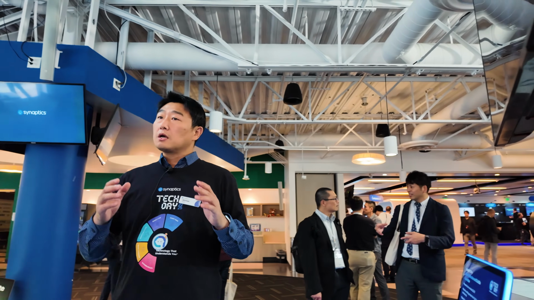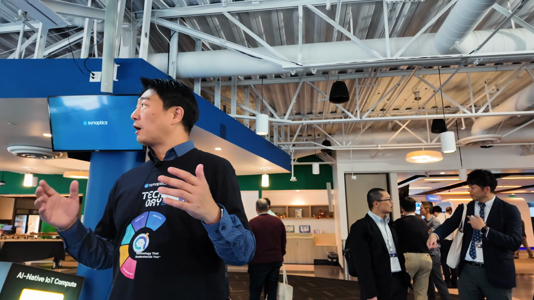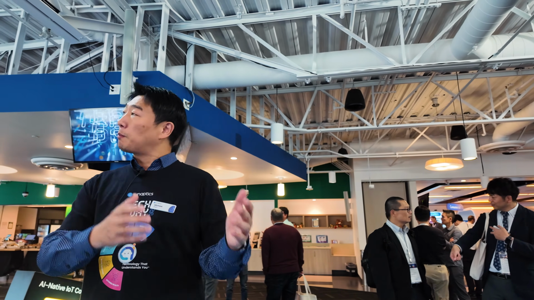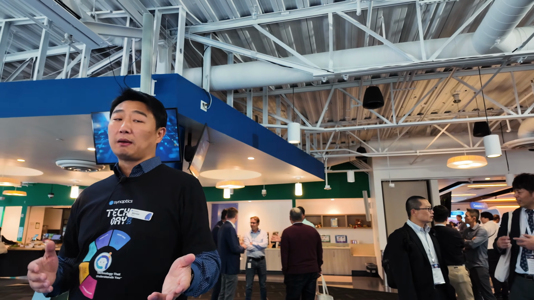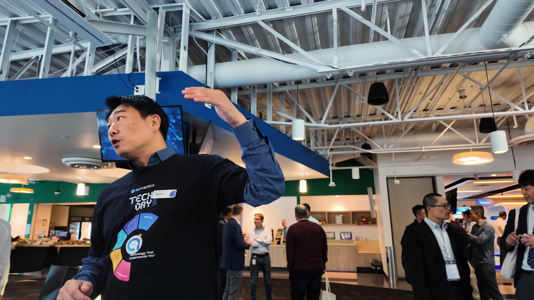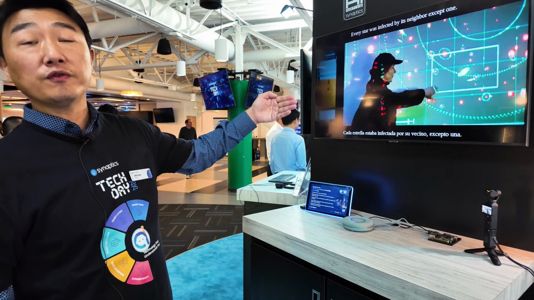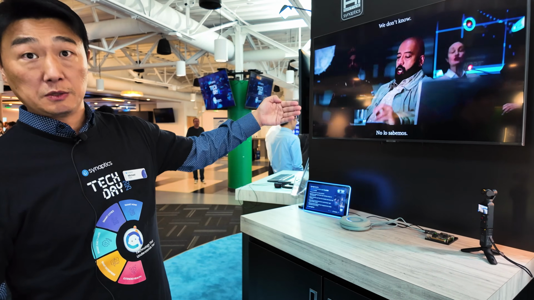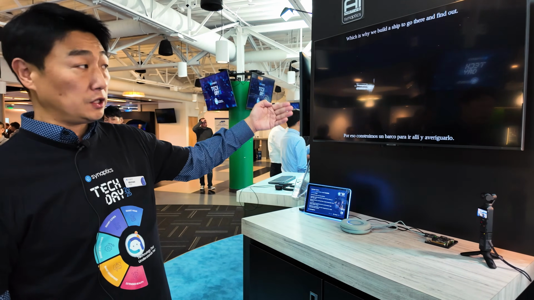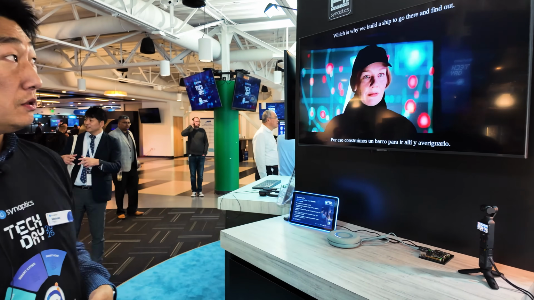This demo really showcases how powerful our AI capability is on the 2610 family. The movie is played, and the movie is rendered on the CPU. This is an HD video getting rendered on the CPU.